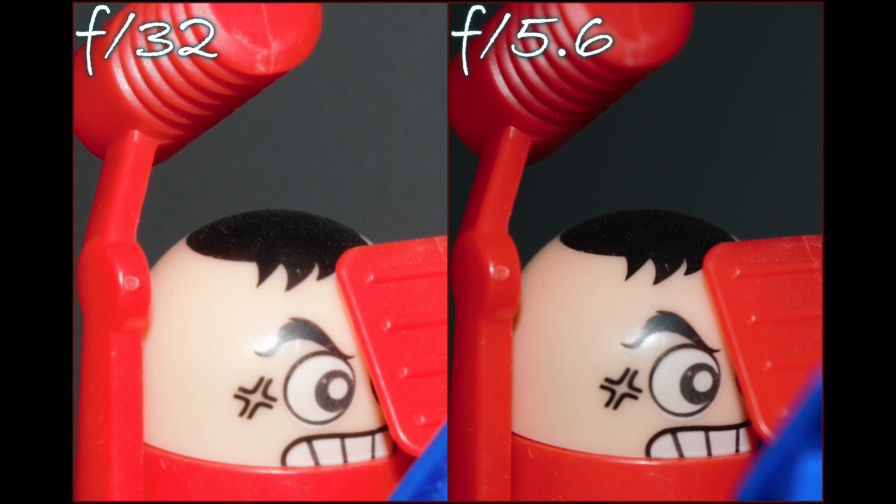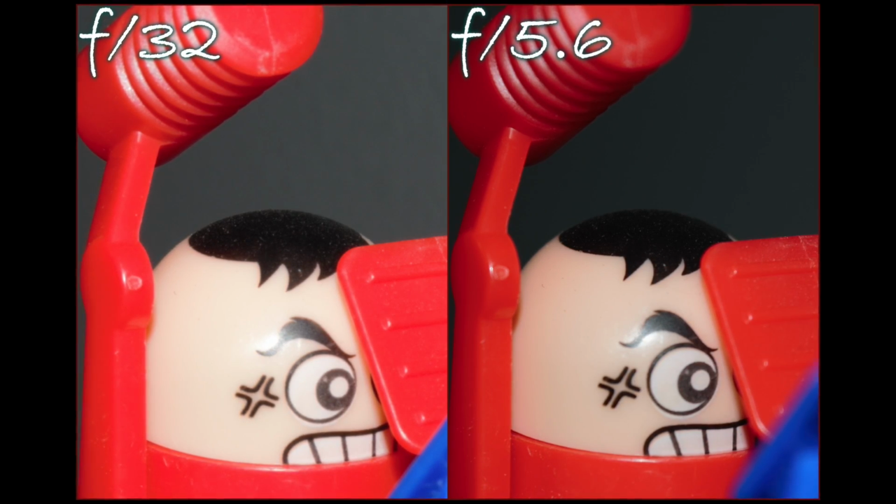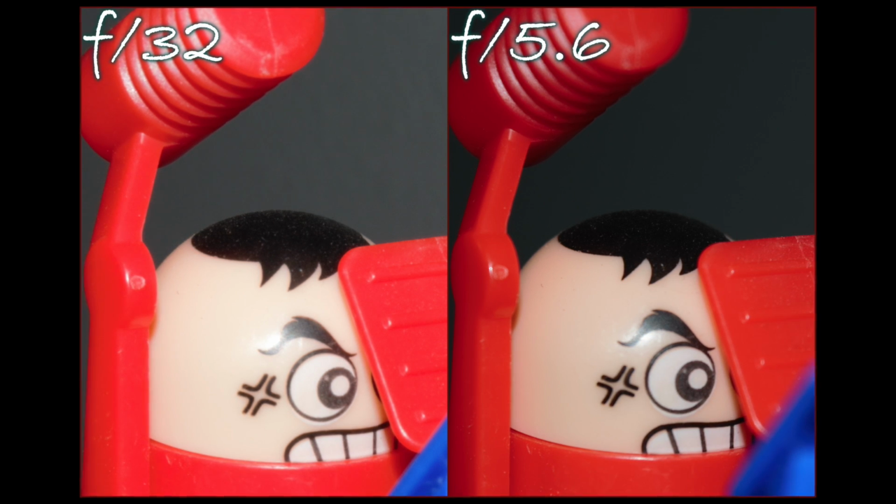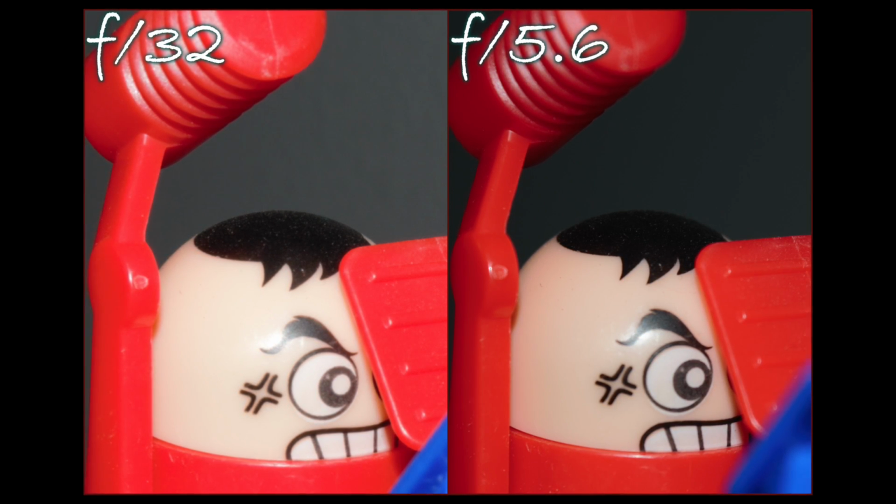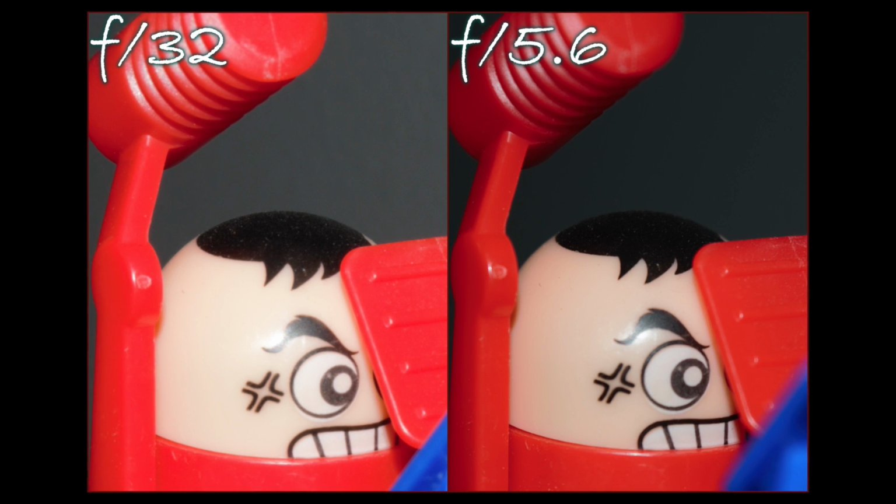Here we're going to see that f32 is going to be a lot less sharp. It's going to look a little bit blurry, a little bit out of focus compared to that f5.6, which is really sharp. Again, all the other settings are the same, but you can really tell the big difference in quality. When you go past f16, you're actually going to start losing a little bit of quality.